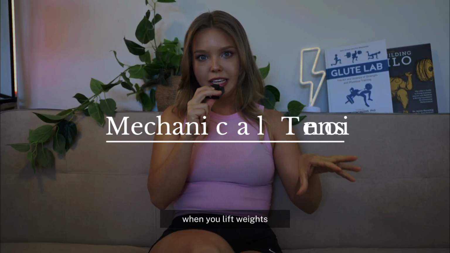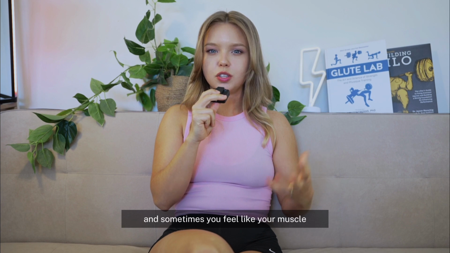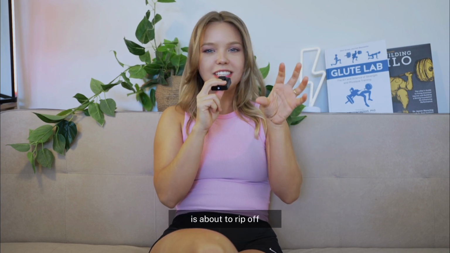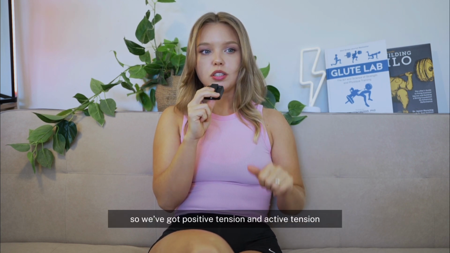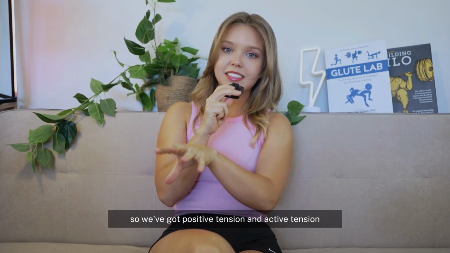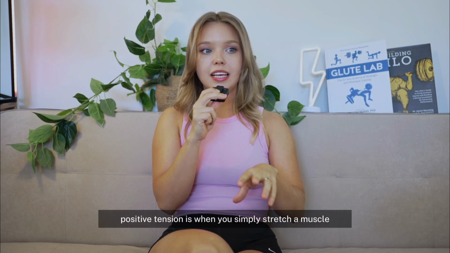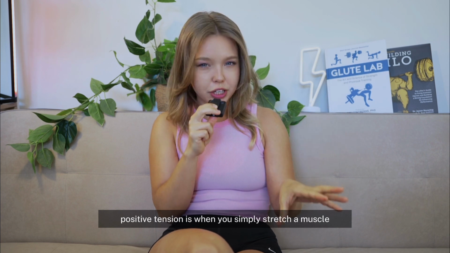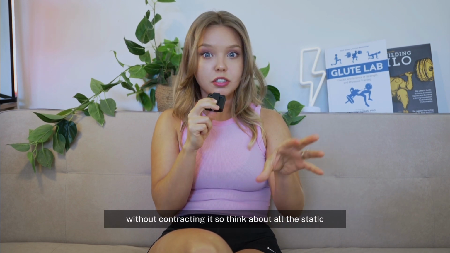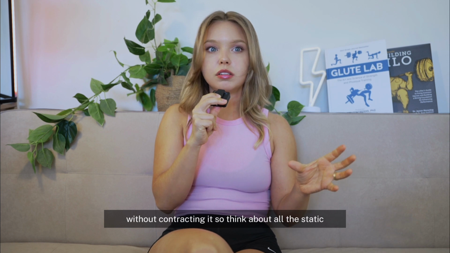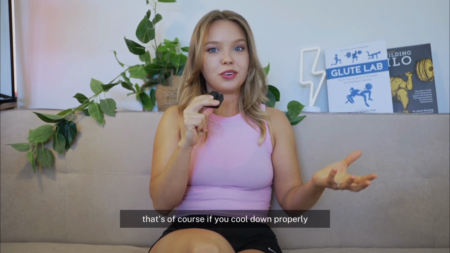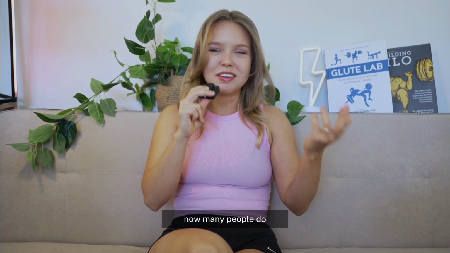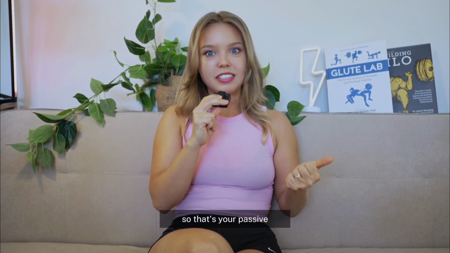When you lift weights, and sometimes you feel like your muscle is about to rip off your bone, that's mechanical tension. There are two types of tension. So we've got passive tension and active tension. Passive tension is when you simply stretch a muscle without contracting it. So think about all the static stretches you do at the end of your workout. That's, of course, if you cool down properly. Not many people do. So that's your passive tension.